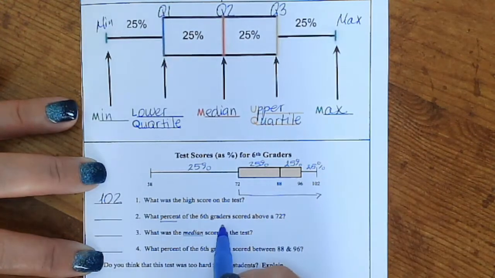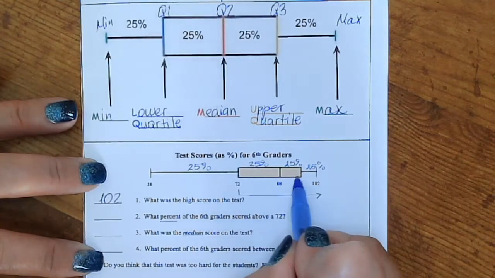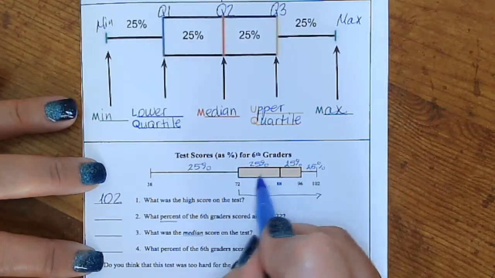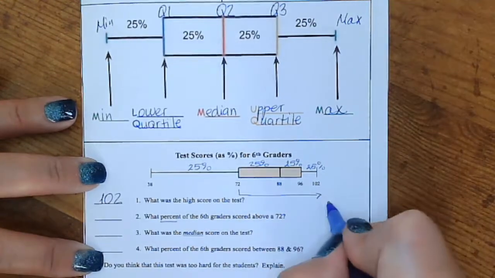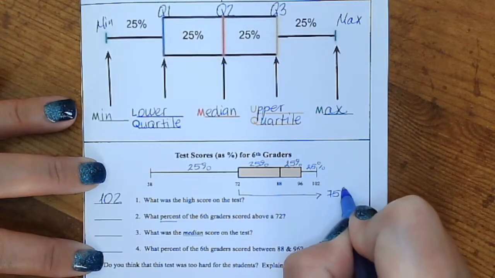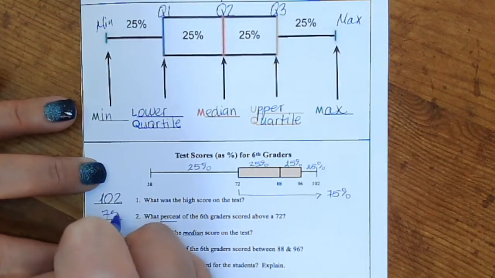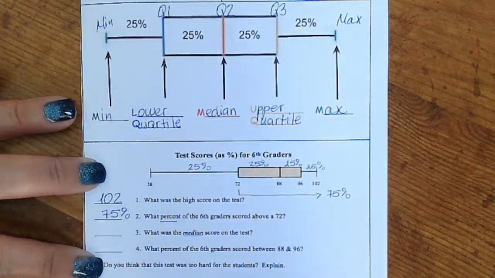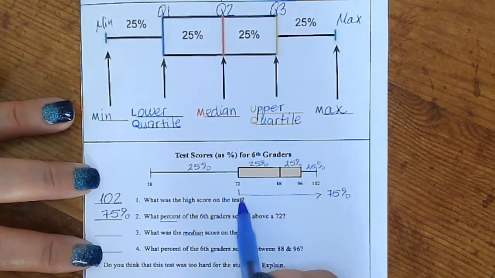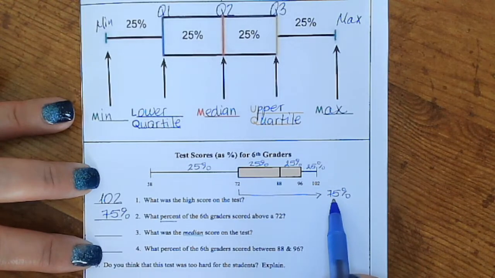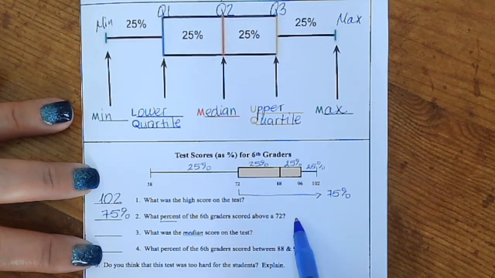So we have these 3 parts of 25s, which is 25 plus 25 plus 25. Higher than 72, we have 75%. Pretty good. To score above 72, 70 is proficiency. So 75% of students scored above 72. That's good.